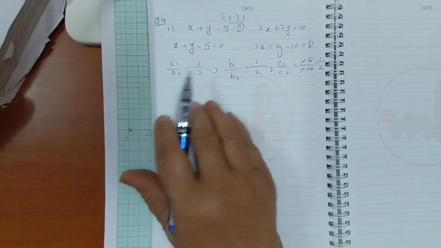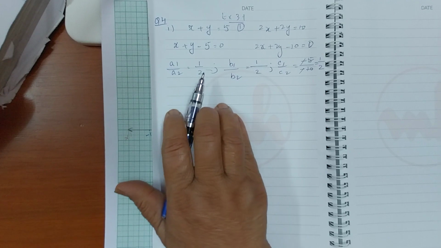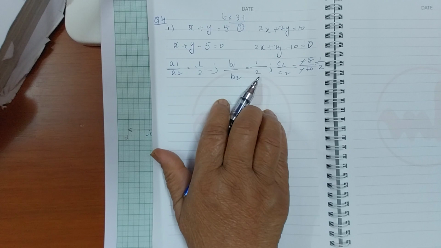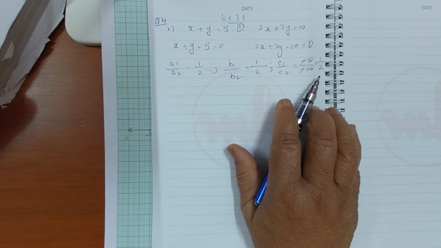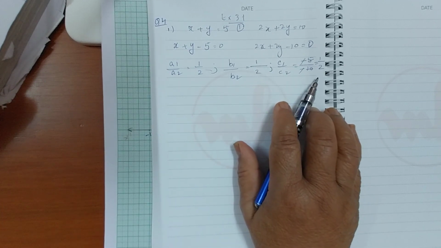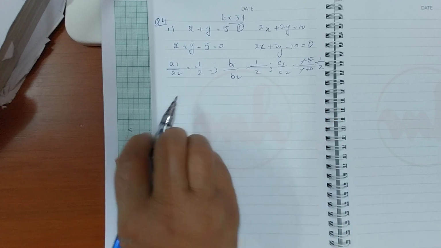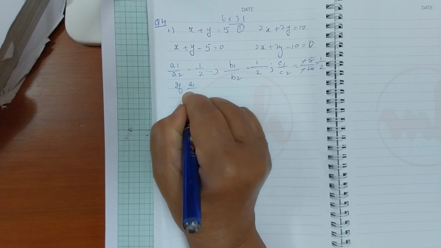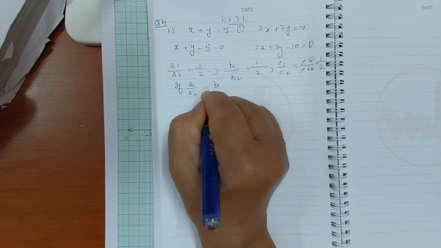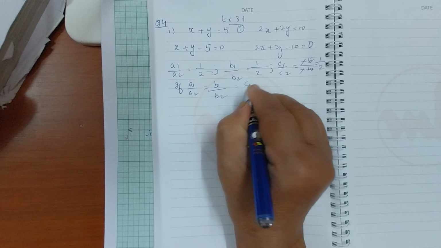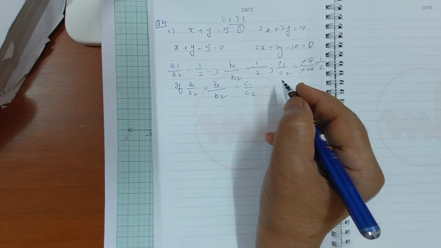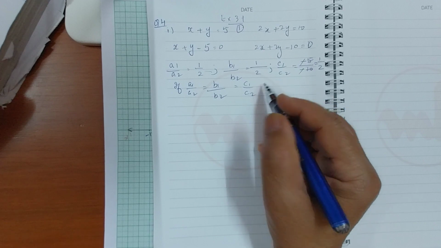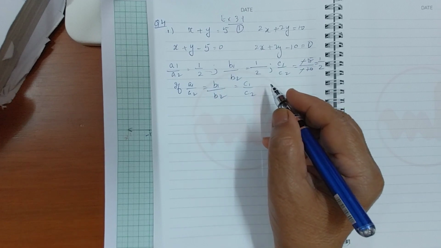So here, if you see it carefully, you can see that a1 upon a2 is 1 by 2, b1 upon b2 is 1 by 2, c1 upon c2 is also 1 by 2. So when all these three ratios are equal, we have learned that if a1 upon a2 is equal to b1 upon b2 is equal to c1 upon c2, we have the equations consistent.